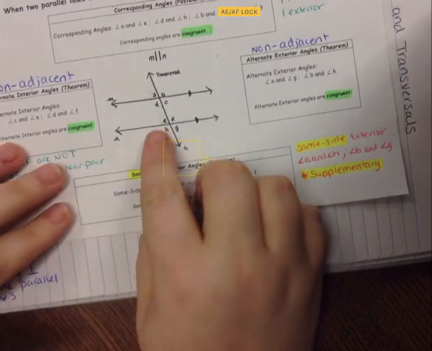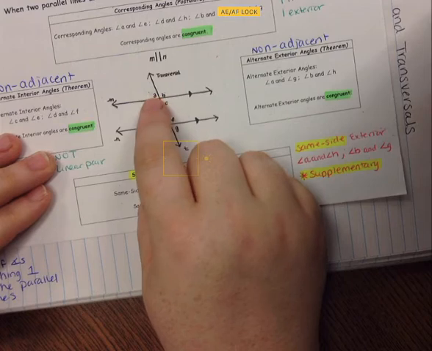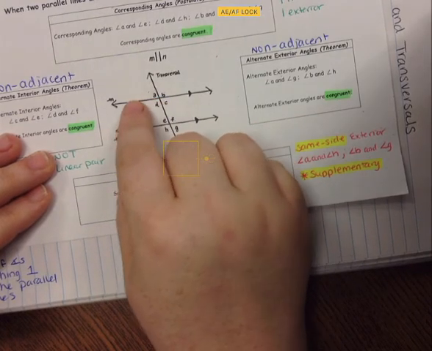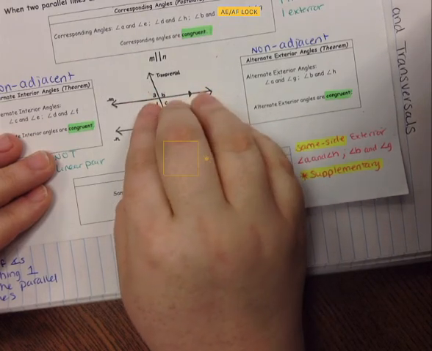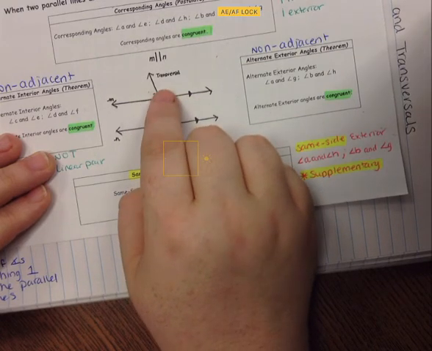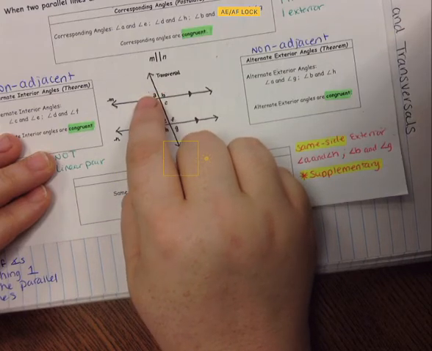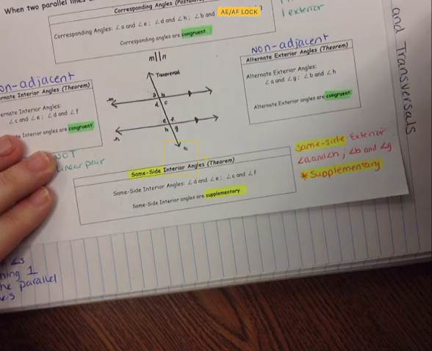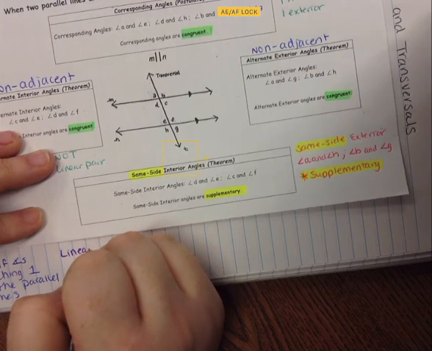So if we look at these pictures right here, if we have angles that are touching each other right beside each other, like A and B, these two angles are touching the same parallel line of M, but they are still being split into two, so we have A and B. These are called linear pairs because we have two angles that are forming a line.